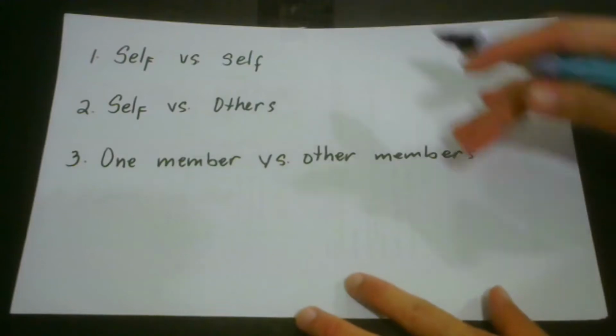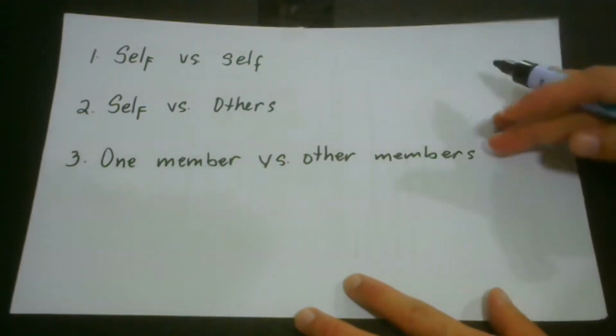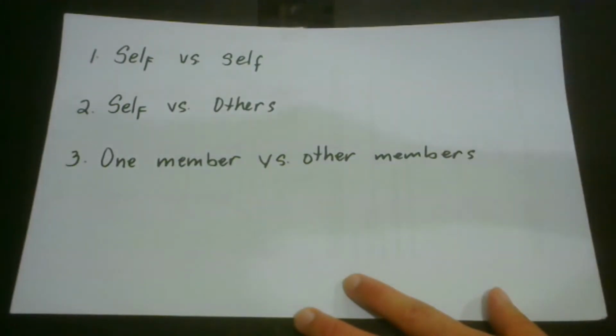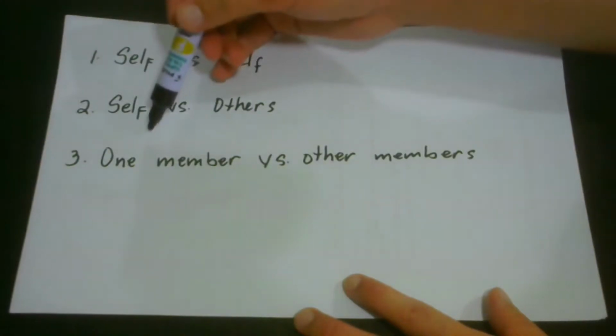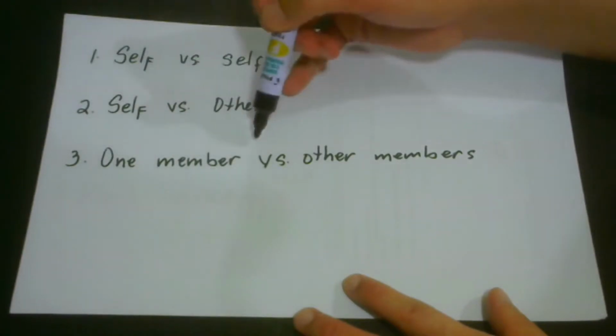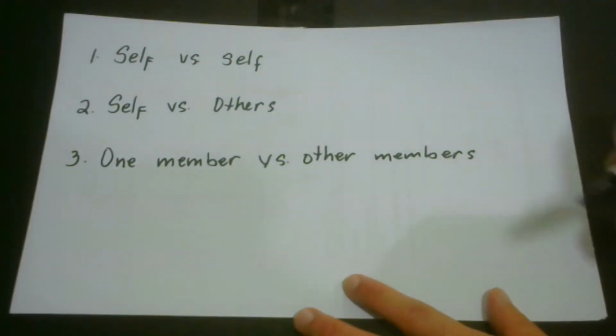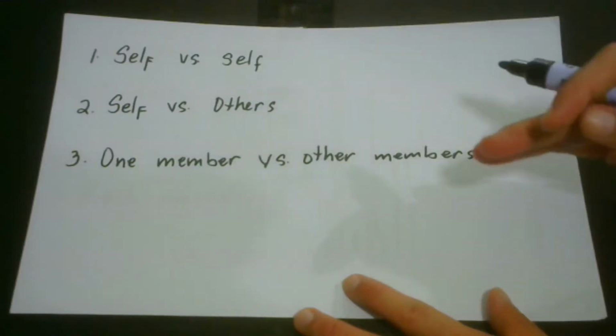In evaluating anomalies, there are actually three things that we have to consider. The first one is self versus self. Then number two is self versus others. And the third one is one member versus other members. So what does each of them is all about?